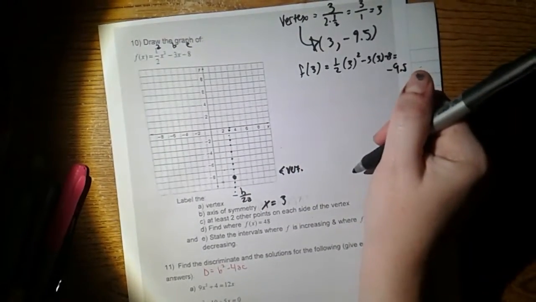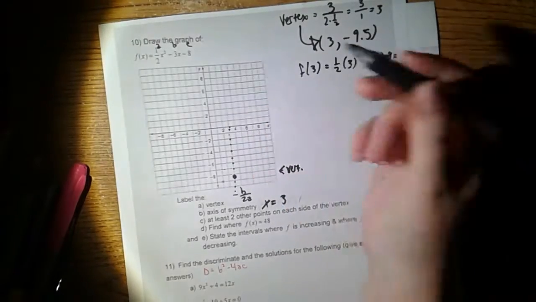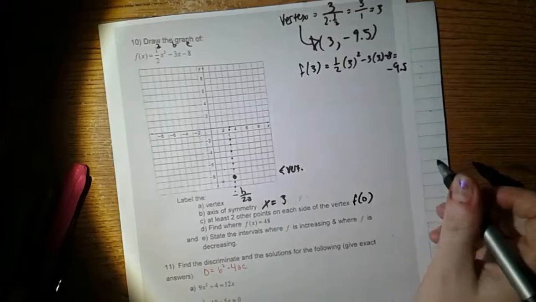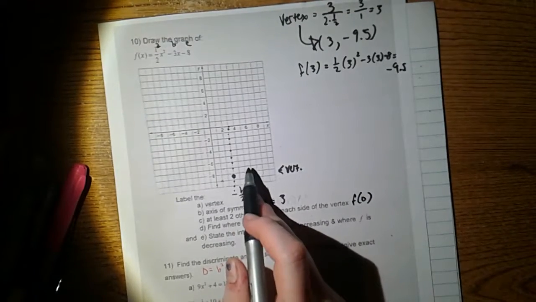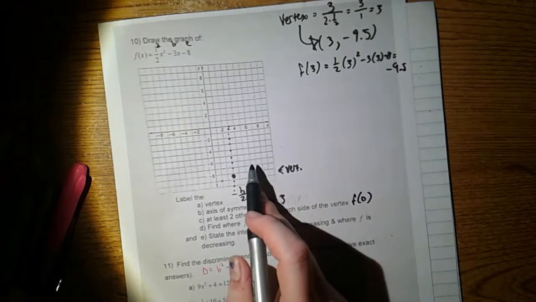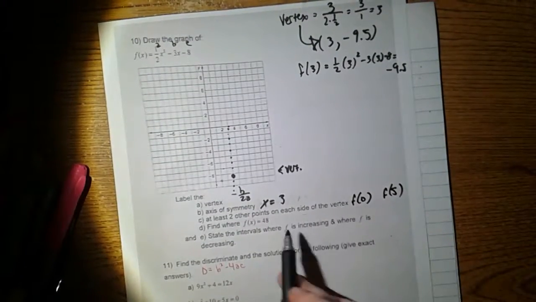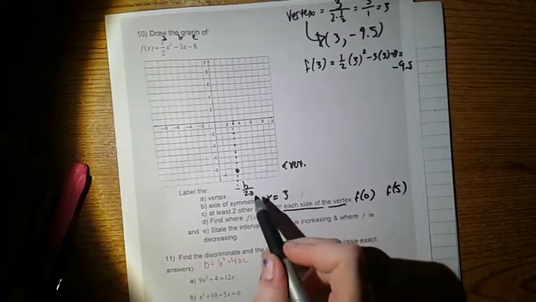Just wait and see. 2 points on each side of the vertex, so let's plug in 0. That's always easy, so let's find f of 0, and let's do f of 5, because we need to find points on each side of the vertex.